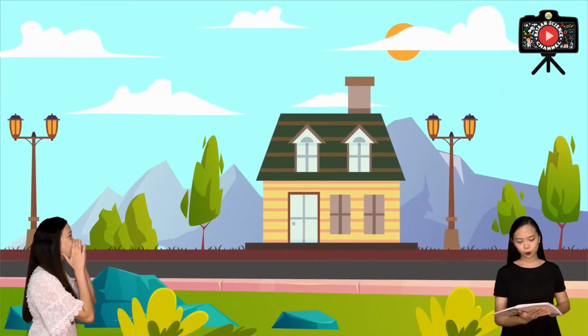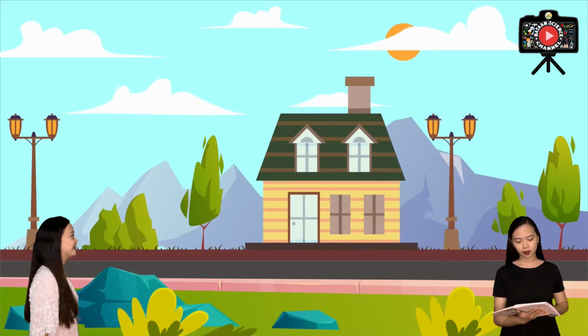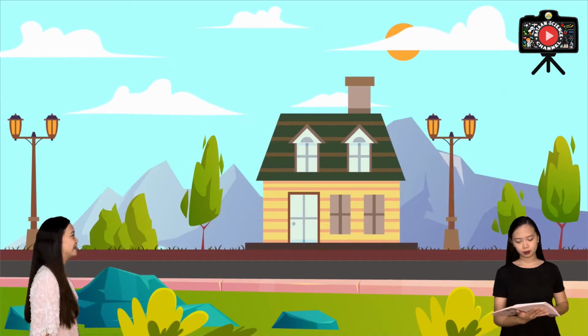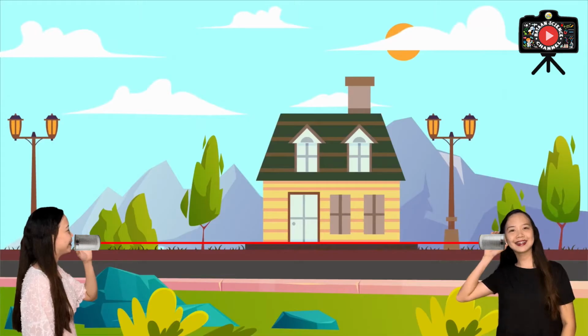Imagine talking to someone who is 100 meters away. You would have to shout if you use the air as the medium to sound. However, if you allow the sound to travel through a solid, such as the string of improvised phones made from tin cans, you will be able to send a message across just by whispering.